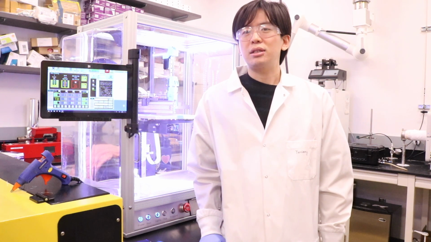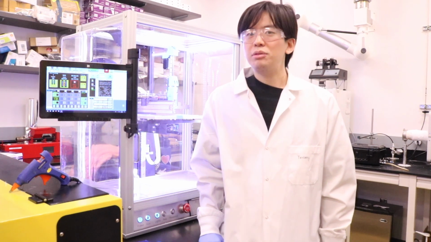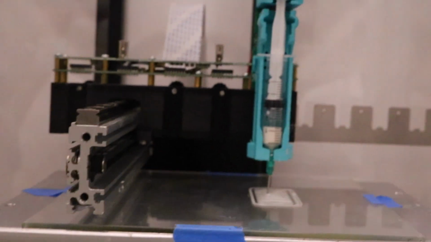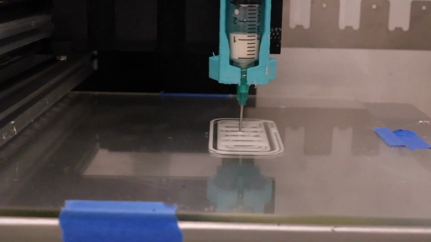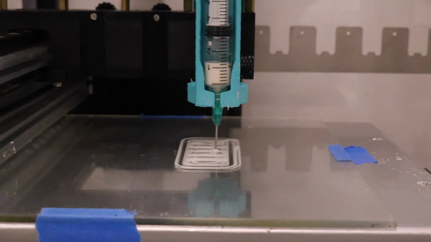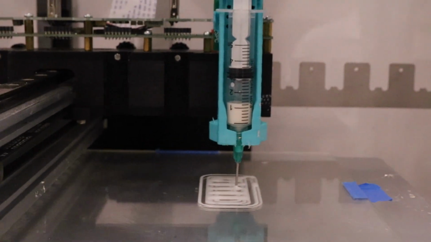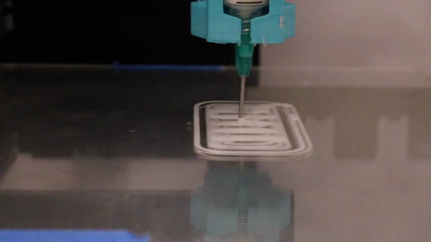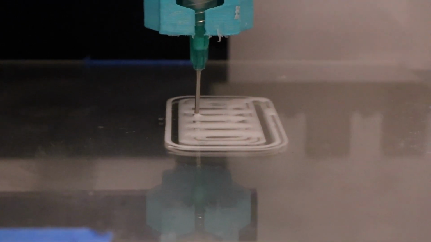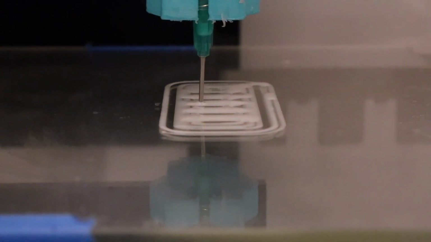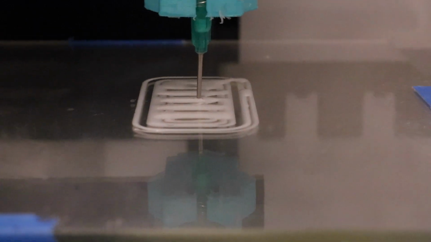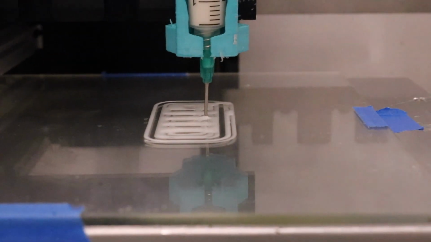In 3D printing, the nozzle and the printing bed are controlled by a computer, with materials being added layer by layer. This printer can do extrusion-based printing, meaning it can print polymer melts from a heated nozzle or polymer solution from a syringe. We first edit a digital model with the computer, then import the file into the device, telling it what to do.